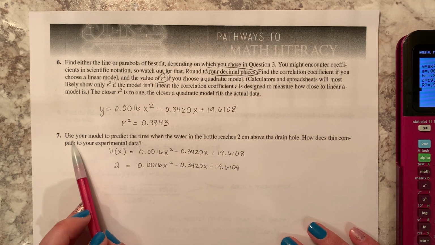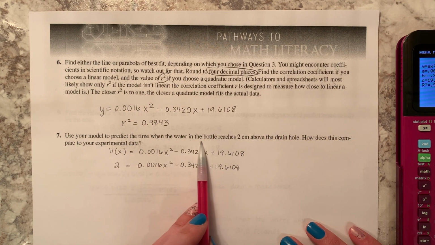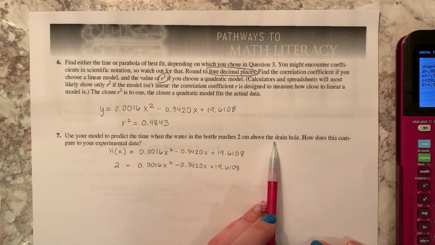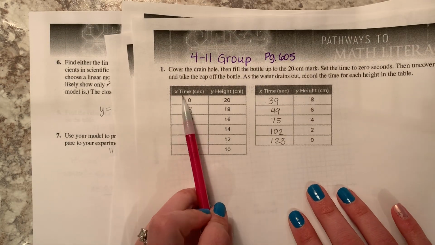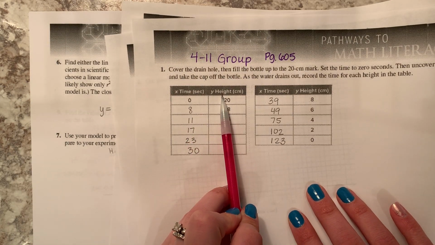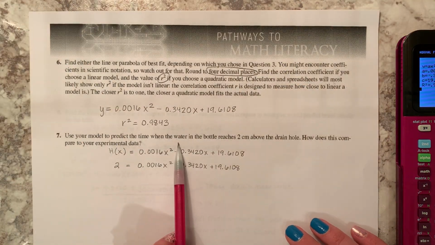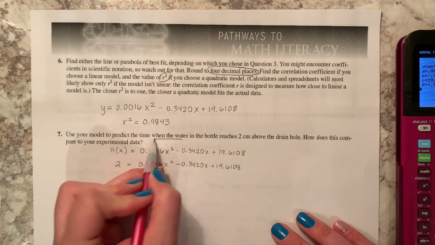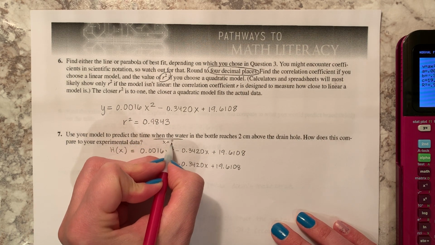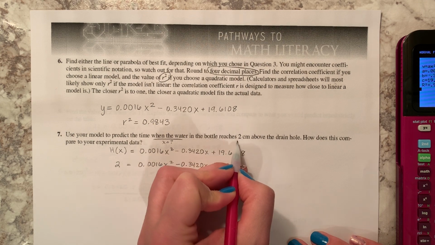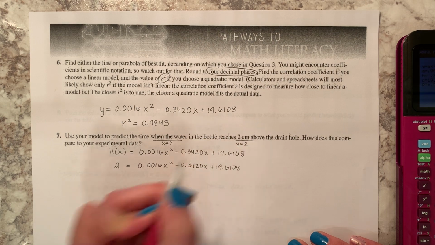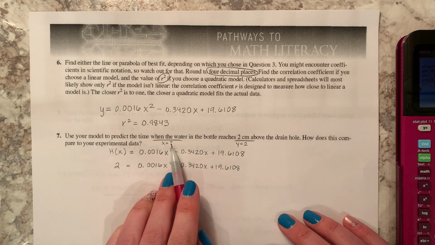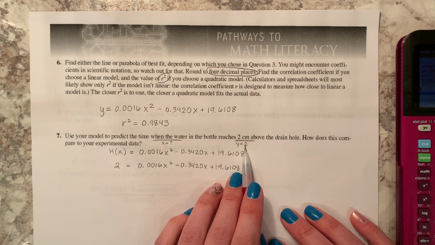Now it says use your model to predict the time when the water in the bottle reaches 2 centimeters above the drain hole. Well, keep in mind that looking at the data, x is time and y is height. So they want to find out when will the water reach, so we don't know what x is. When the water in the bottle reaches 2 centimeters, this is your height. And so that means we know y equals 2. So we're looking for the x when we're being told that y equals 2.